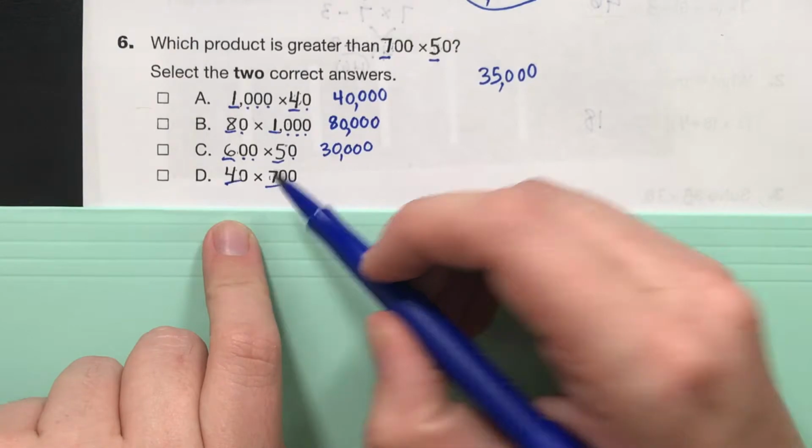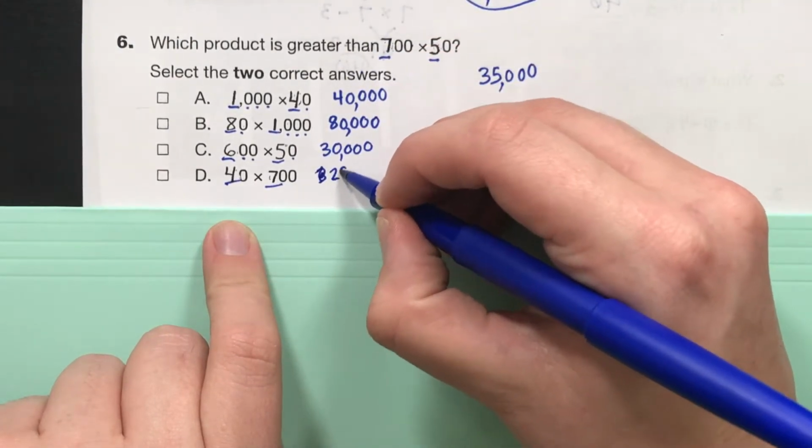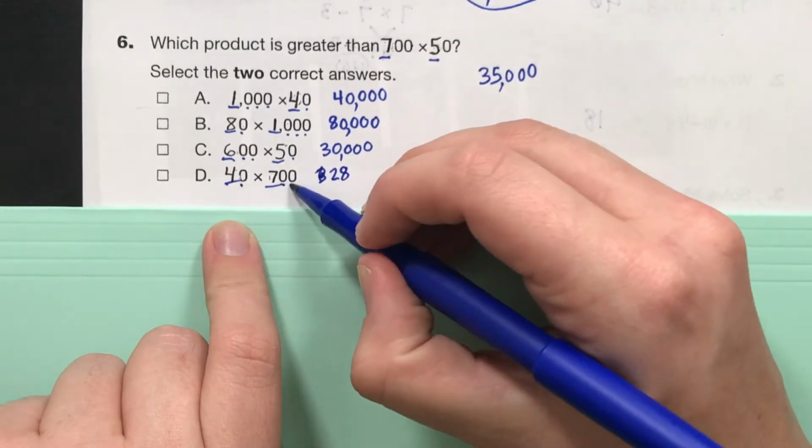And 4 times 7 is 28. And then we have 1, 2, 3 zeros.